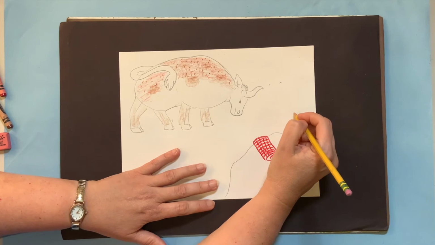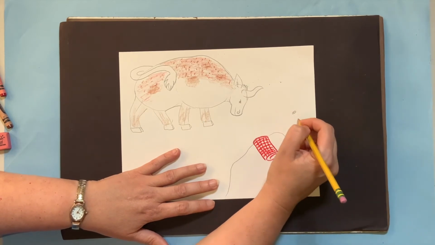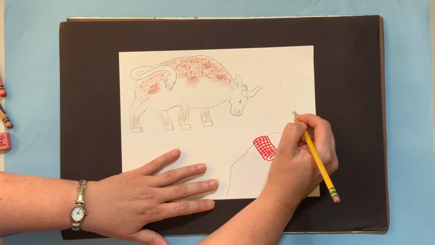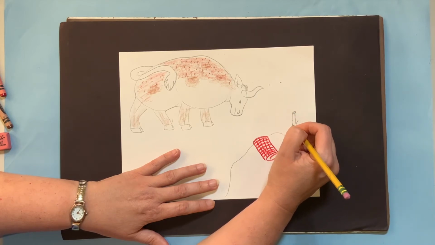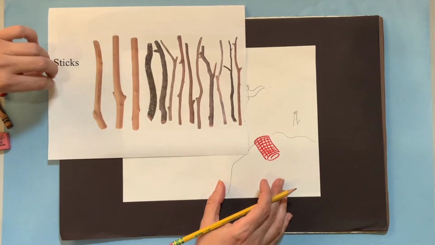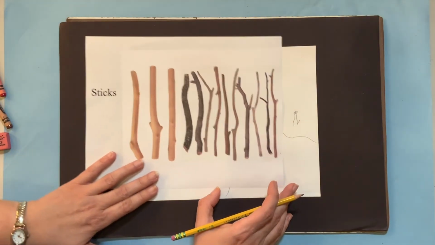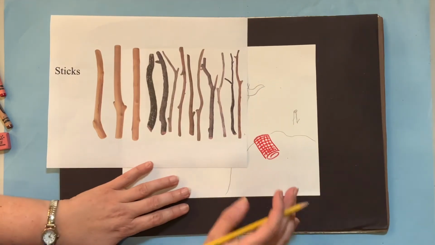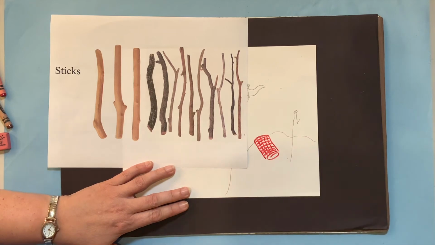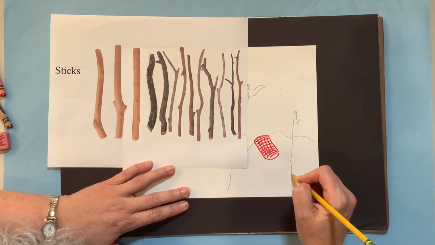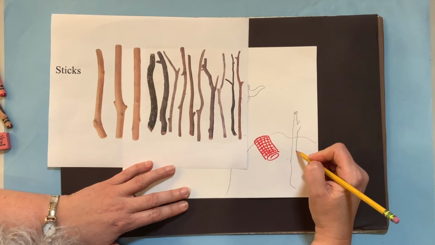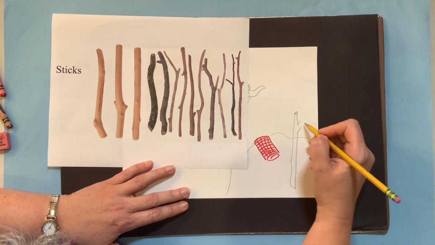he also received a stick. I'm going to put a stick coming down here. Oh, that's going to be my stick. Now, sticks can come all different ways. Here's a whole bunch of sticks that you might be able to use. And I'm just drawing my stick here. It's kind of hard to draw it right here. That's going to be my stick.